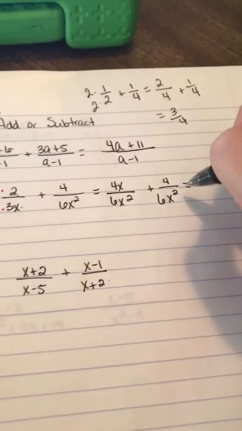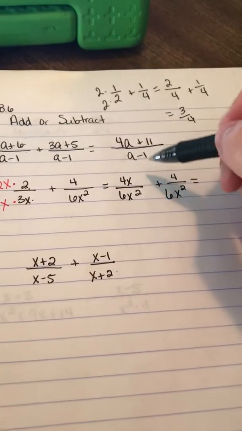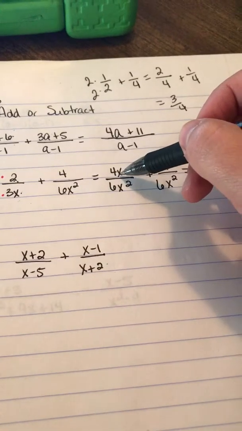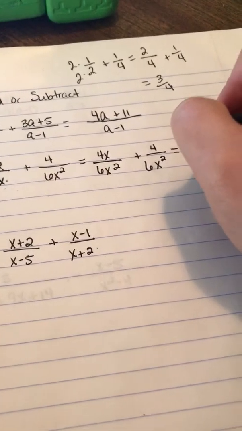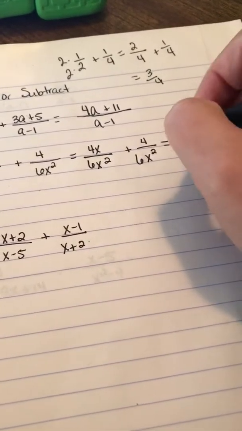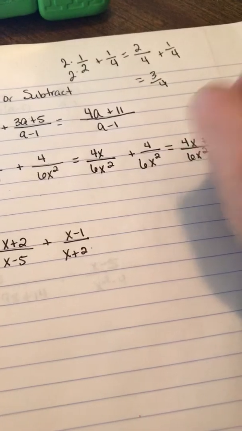Now that they have a common denominator, we can add the numerators. So we'd have 4x plus 4. They're not like terms, so you would just write 4x plus 4 over 6x squared.